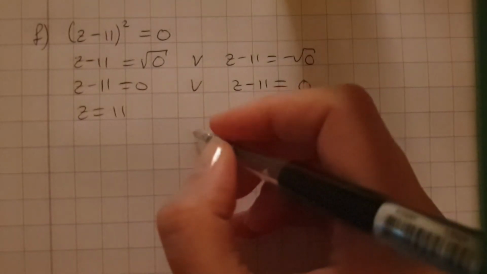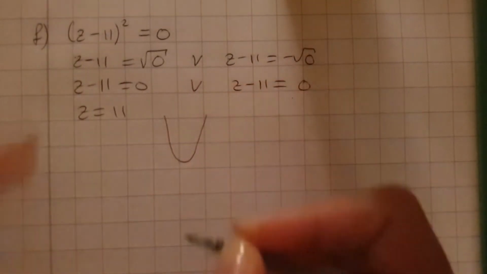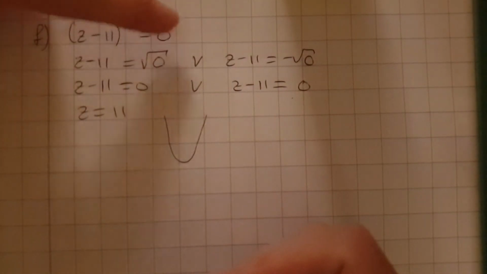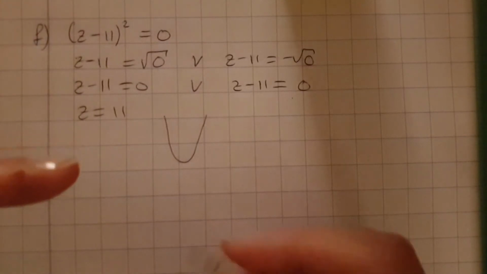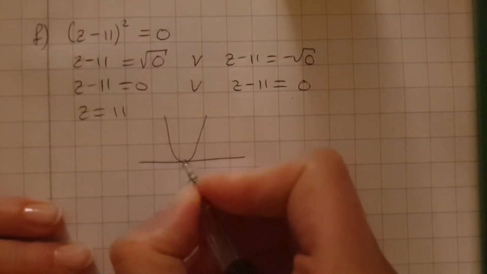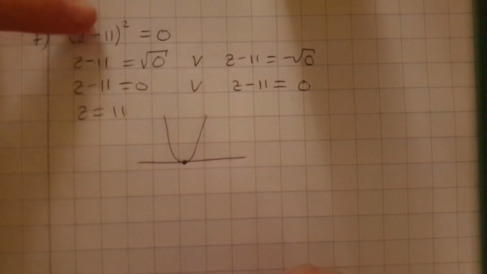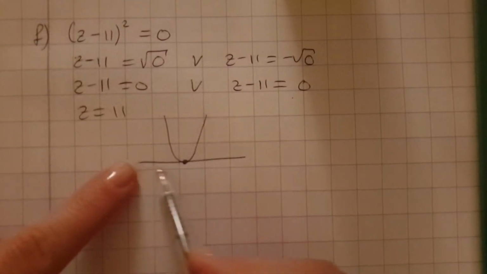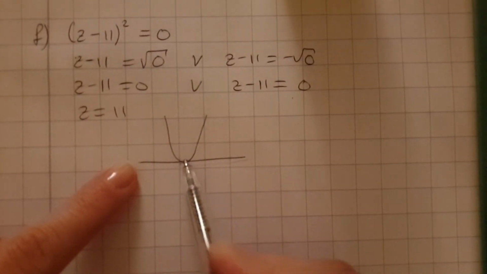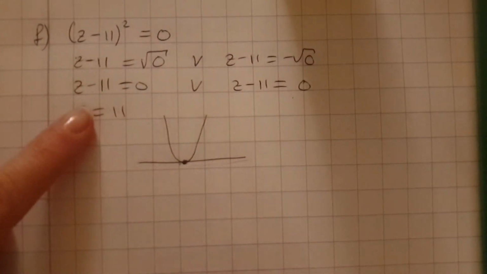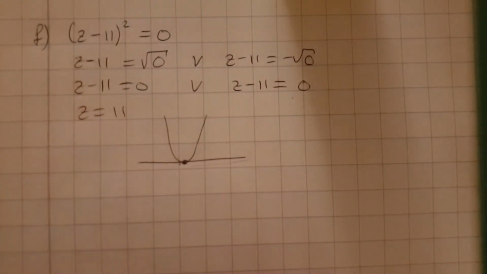Why? Because this is what it looks like. This is a parabola. When is it the same as this straight line? And that straight line is a horizontal line over here. And it only intersects this parabola. So when is the parabola the same as the straight line? Here's where it intersects. And it's only one point. Only one solution. So it only intersects at one point, which is at the point 11.